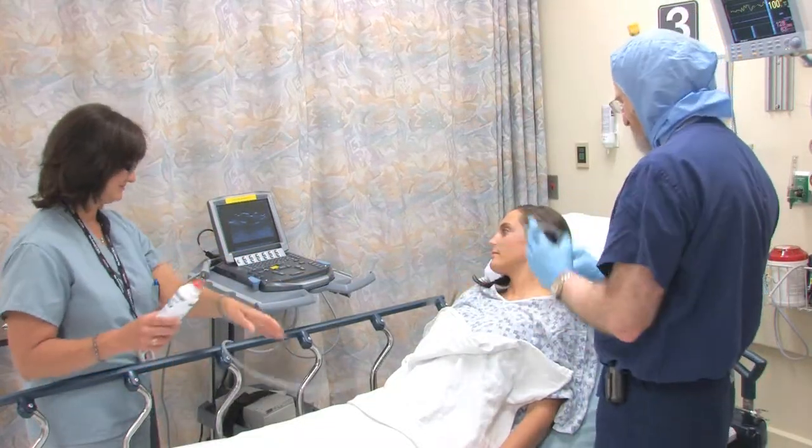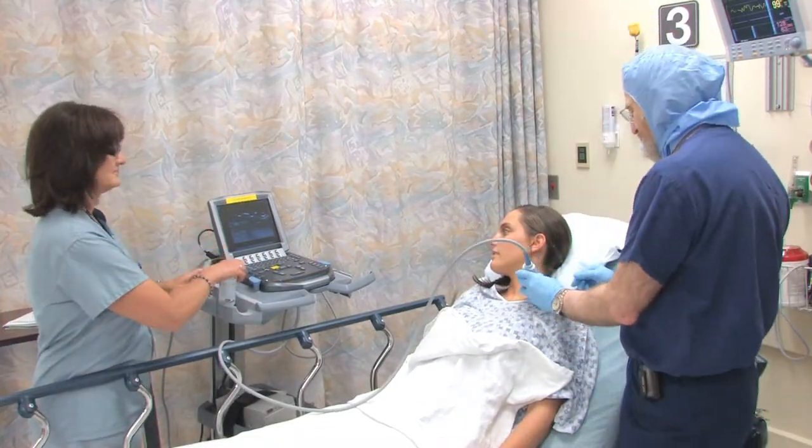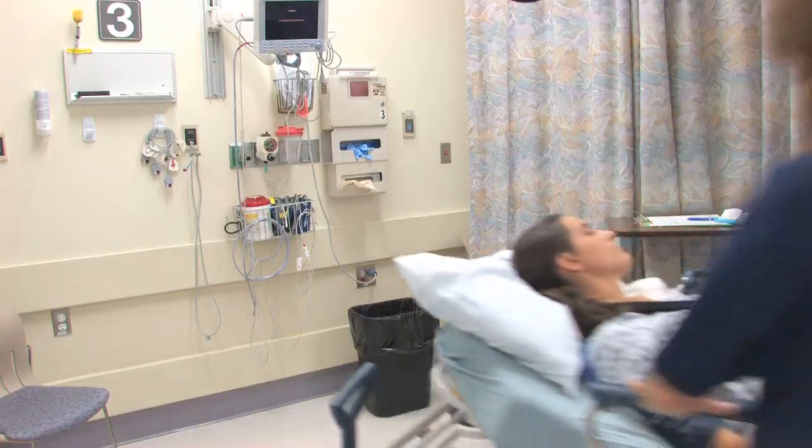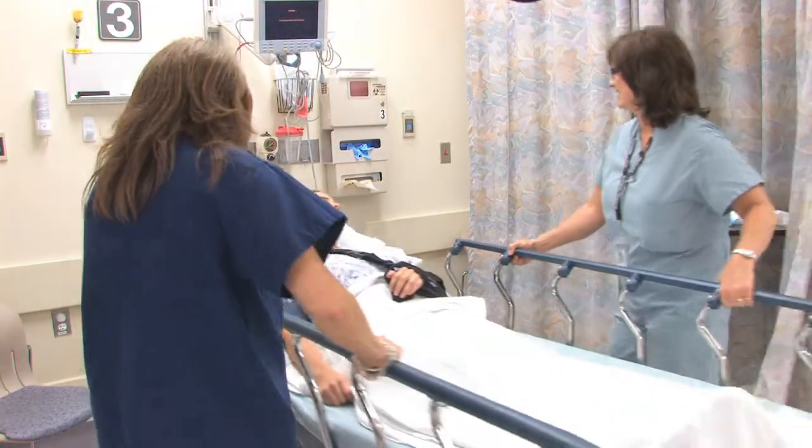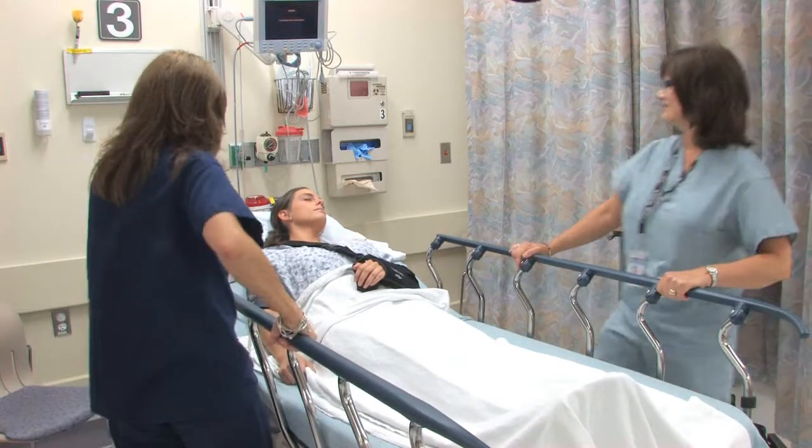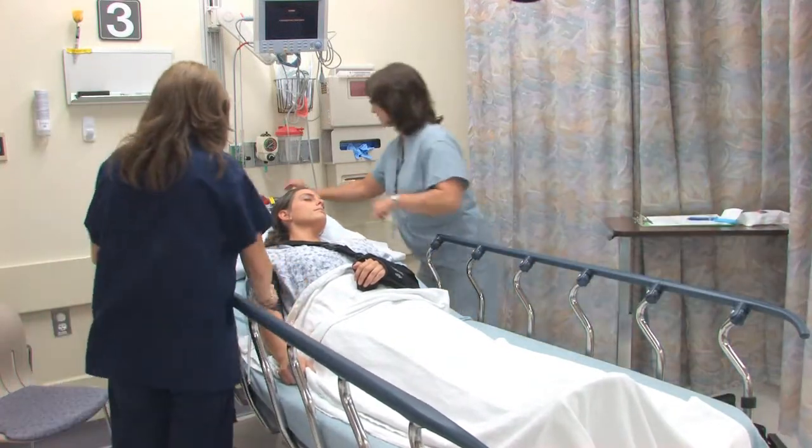You will then be given a nerve block to control pain during and after the procedure. During the surgery, you will remain completely asleep and will wake up in a recovery room. After surgery, patients are able to go home the same day. Someone will need to drive you home and stay with you overnight.